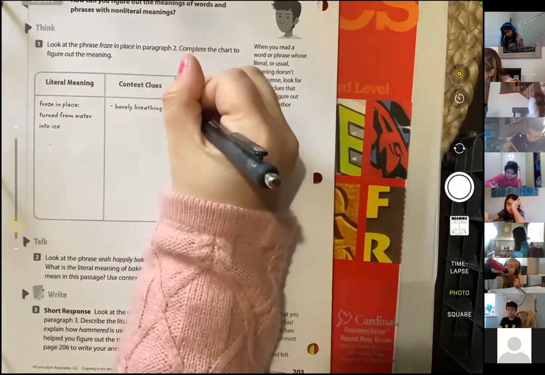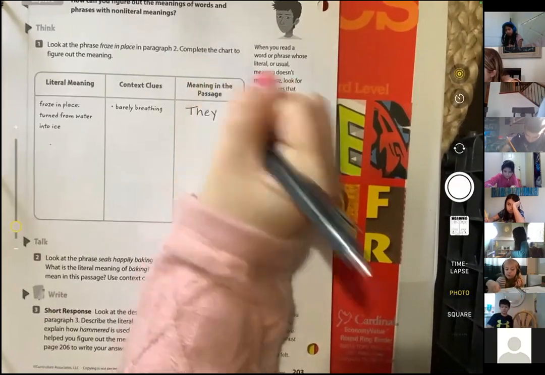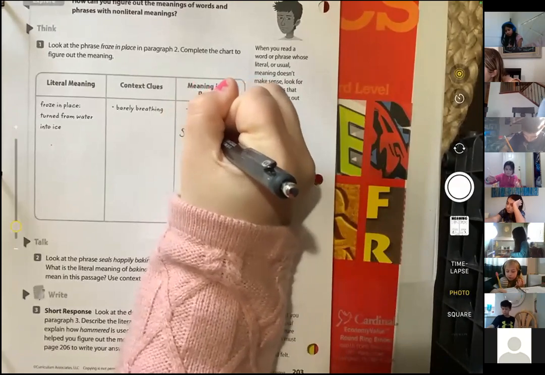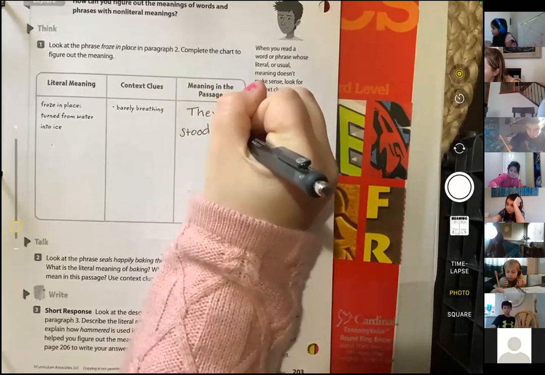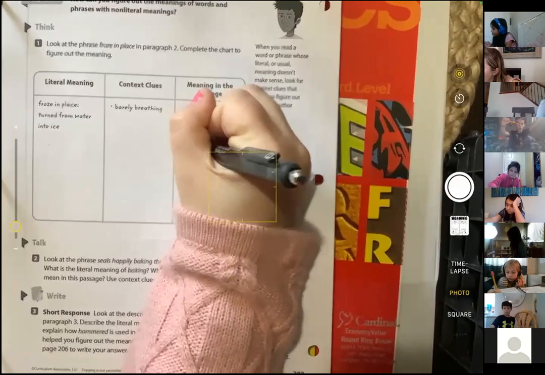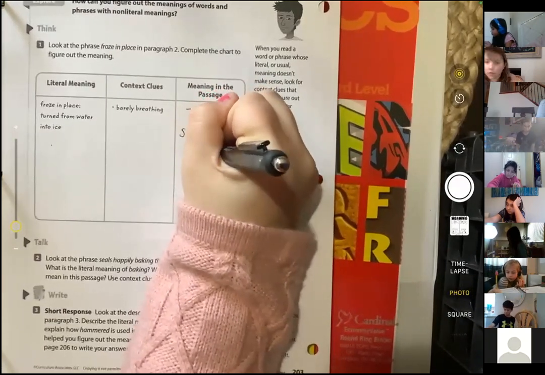Perfect. They stood, I'm going to add a word here, really still. They stood really still.